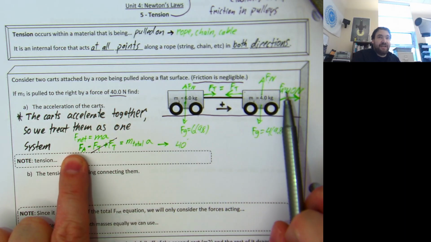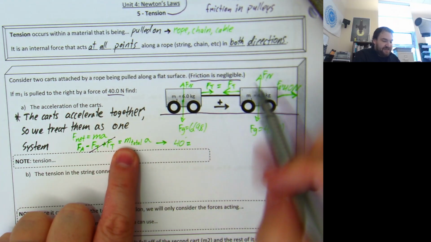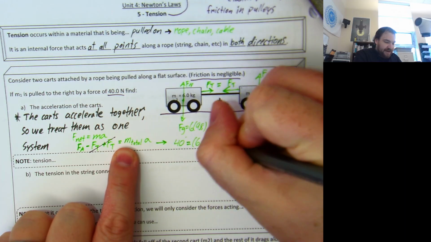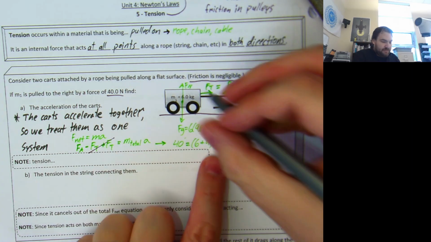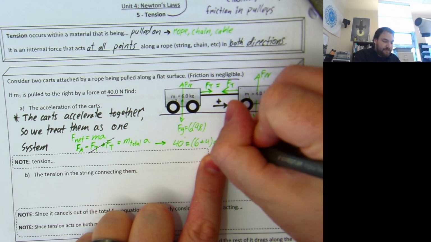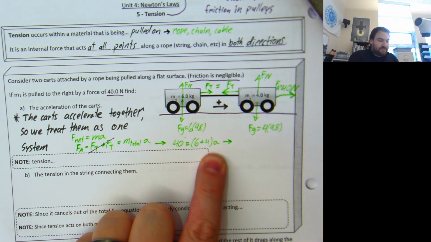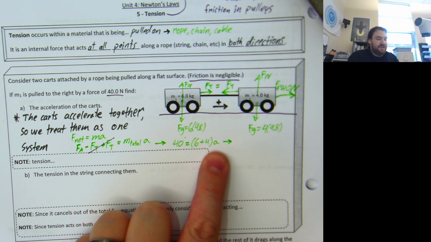The applied force that I gave to the right is going to equal the total mass of the system. So we have a 6 kilogram mass and a 4 kilogram mass times A. Well, this is easy because 40 is going to equal 10A. 6 plus 4 is 10.